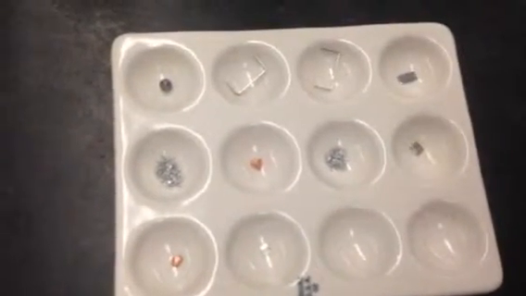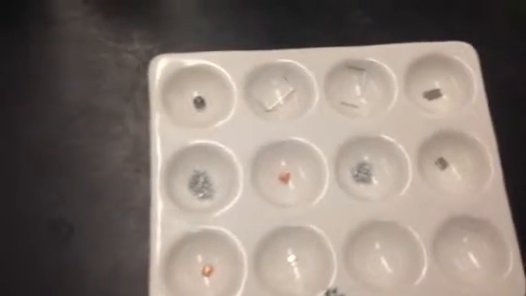Hello, today we are going to be observing the single replacement lab. This is in place of if you were absent the day of the lab. So I've got all the metal samples laid out.